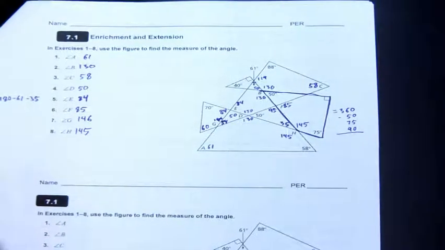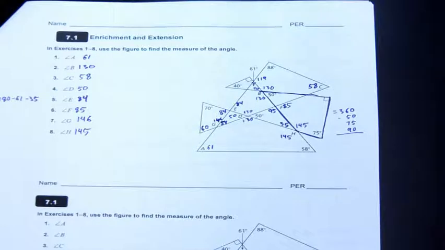All right, if that makes 0 sense to you, try to come back and figure out how at least a few make sense. But we're going to move on to our assignment now.